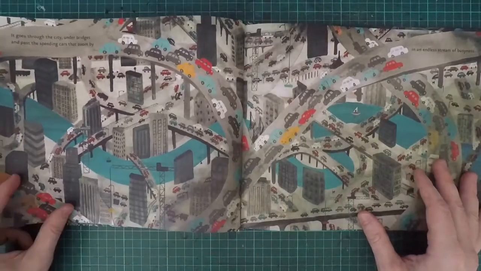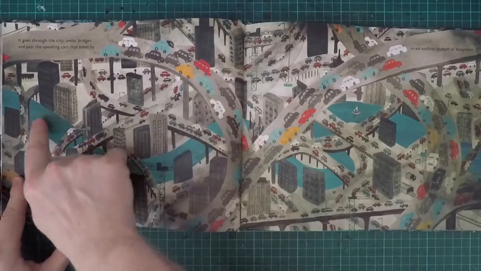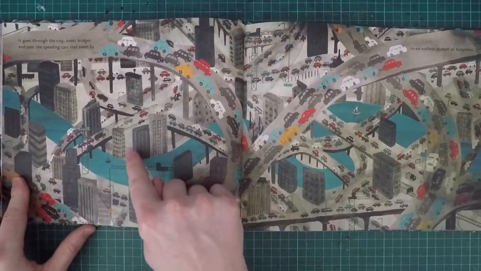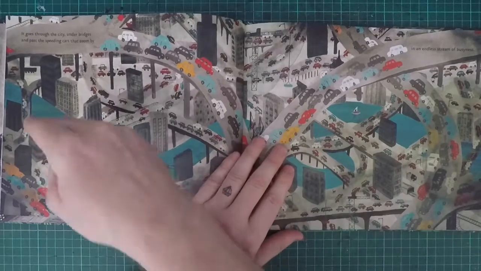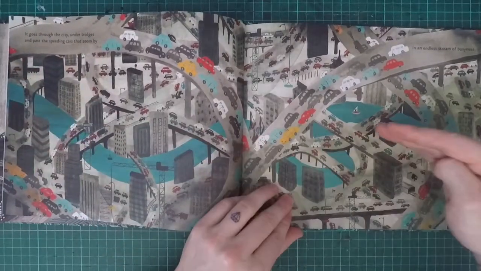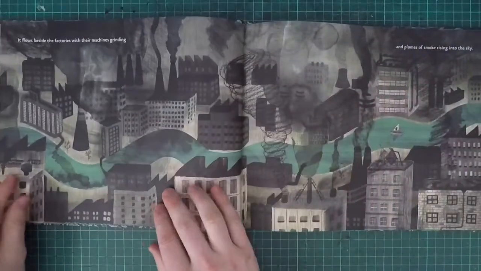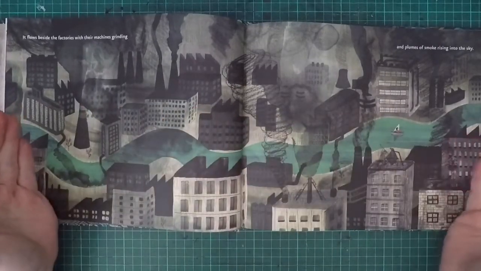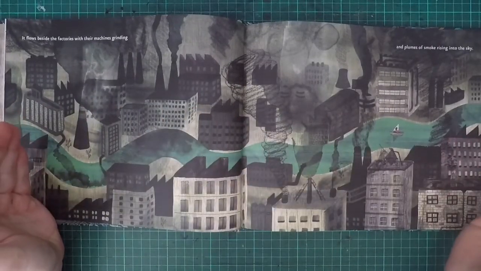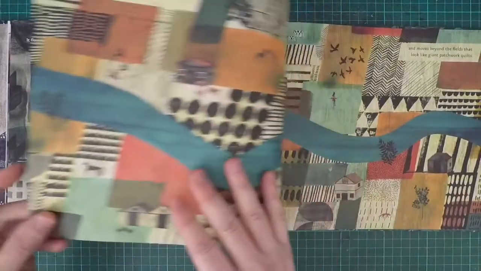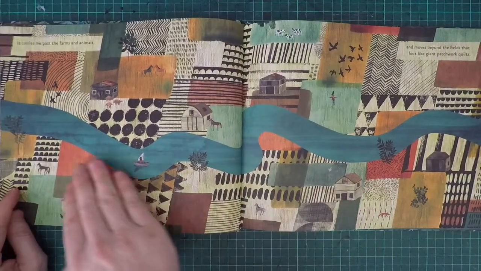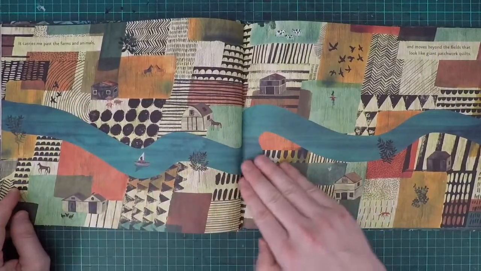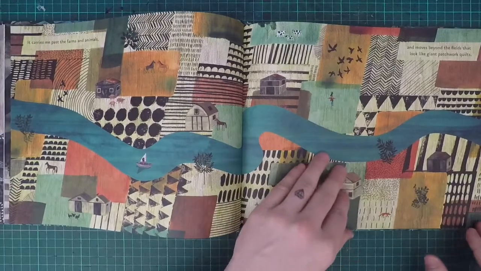Now, the subject of this book reflects the shape of the book very well. The river flows from one side of the page to the other, and you get a real sense of how long this river actually is. So it's just beautifully done, and the illustrator has got more space to show just how long and winding it is.